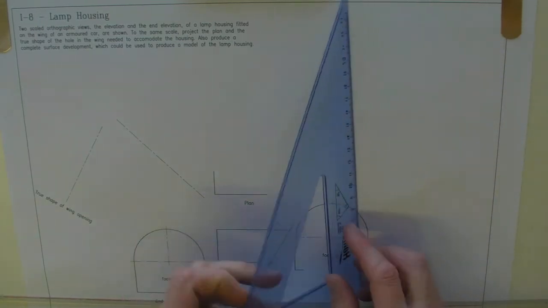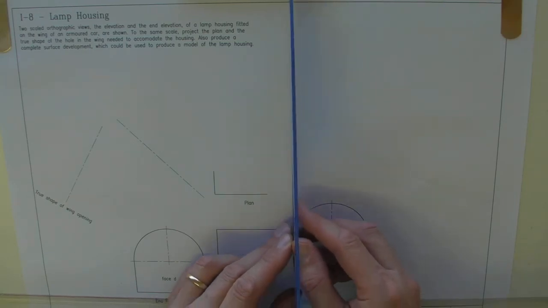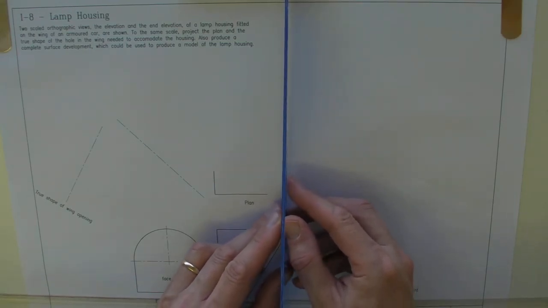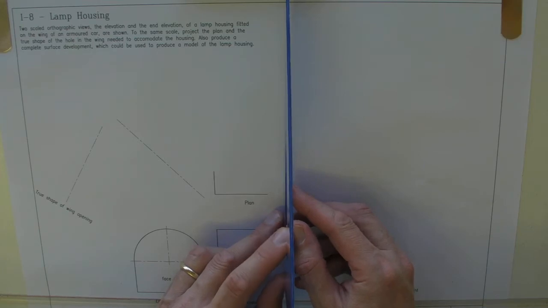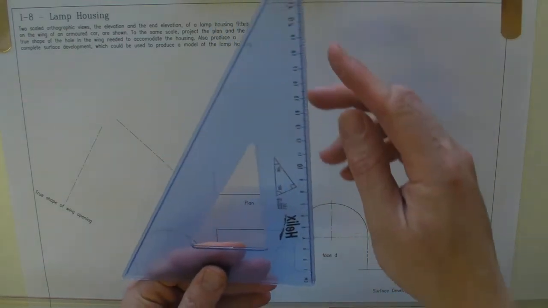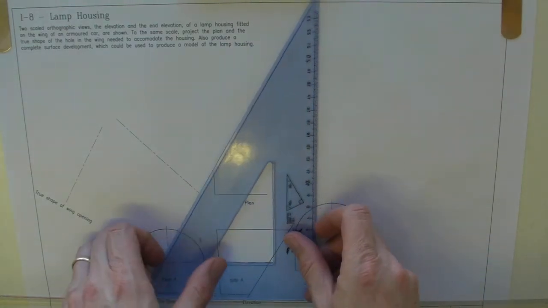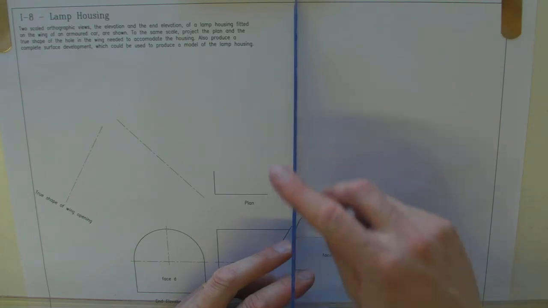If I turn that on its end, like that, you're now not viewing its true length. In fact, the length that you're seeing is the length of this side here, because the edge is sloping away from you.